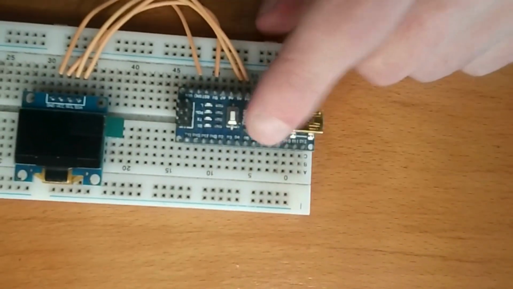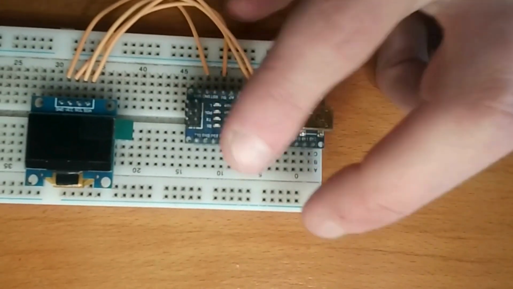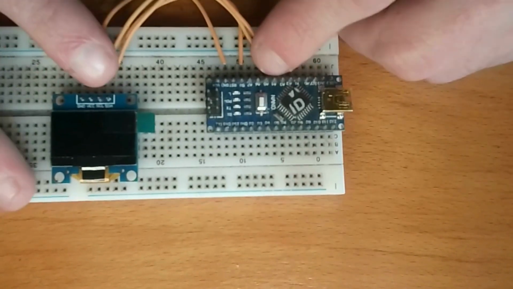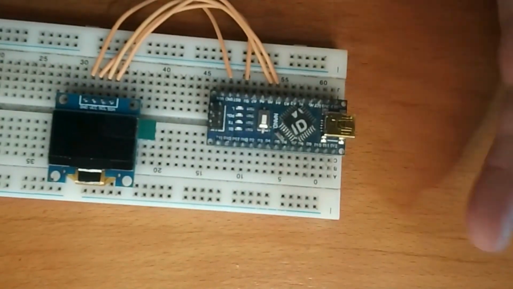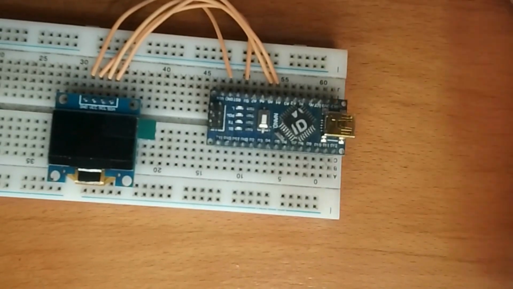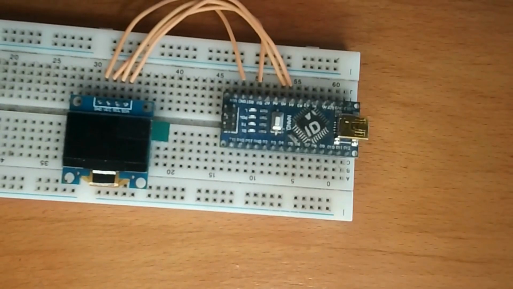And of course you can use an Arduino Uno for this. This is not like you need an Arduino Nano. I just decided to use an Arduino Nano because it's just easier to connect up. But you can also use an Arduino Uno or any other Arduino. So now this is basically how you connect up the circuits. Now we can go ahead and look at the code.